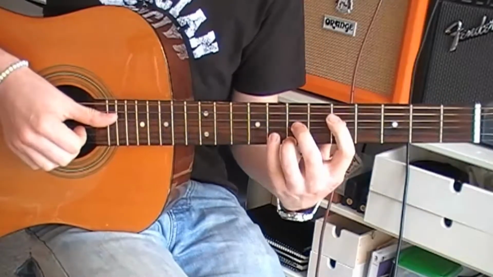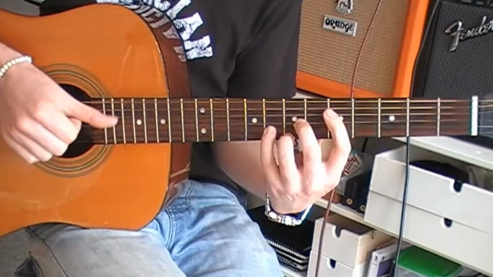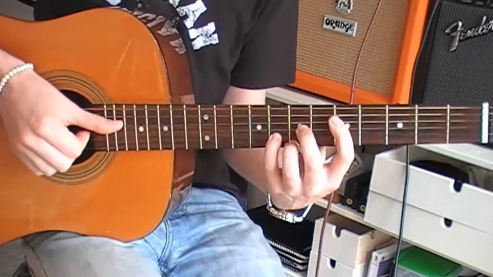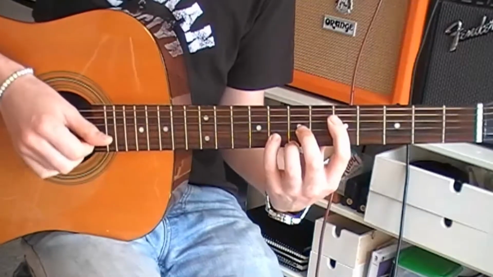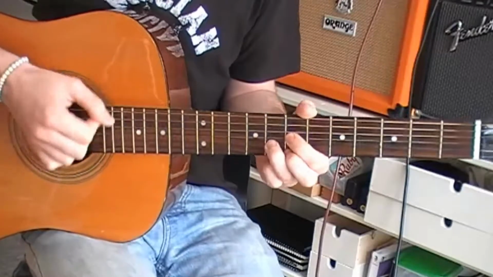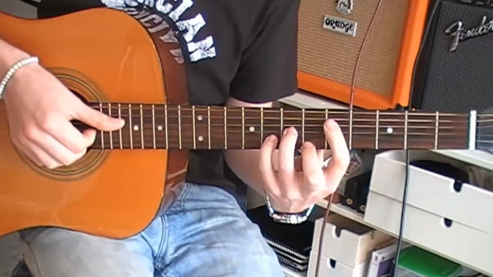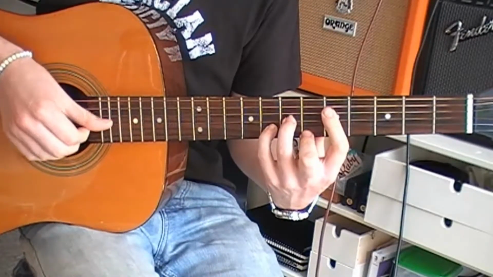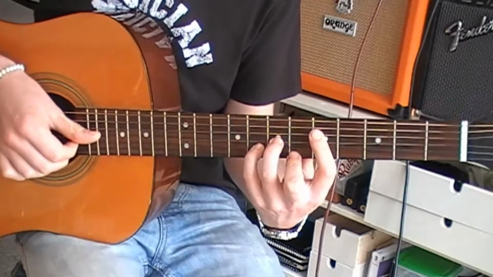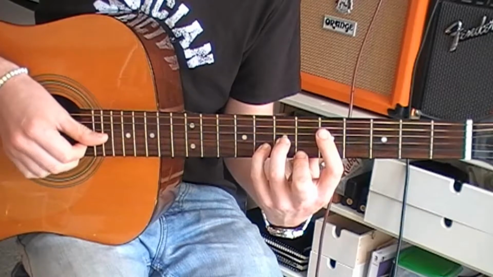Yeah? D shapes end on the third note of the scale, which gives the mood of the chord. So if it's a major chord, it's going to sound very happy and chirpy. Yeah? Or very sad if it's a minor. There's nothing sadder than a minor D shape.